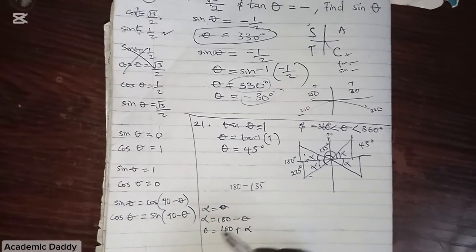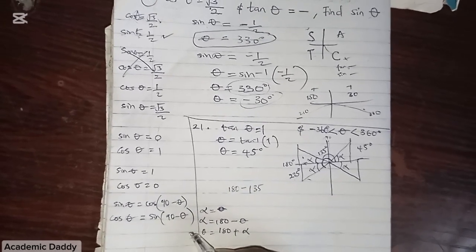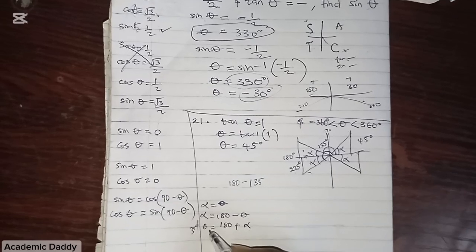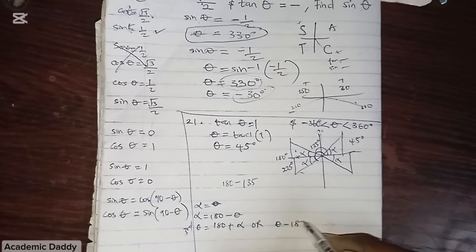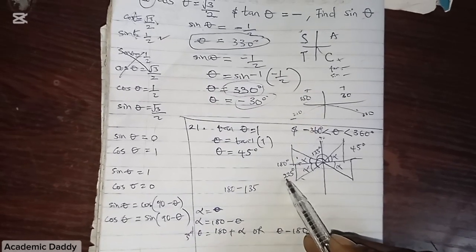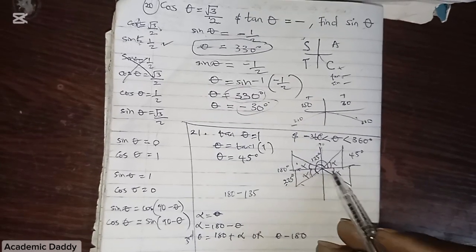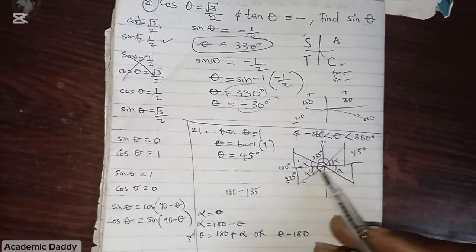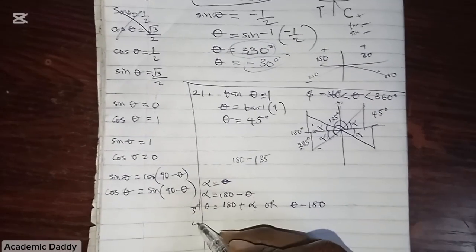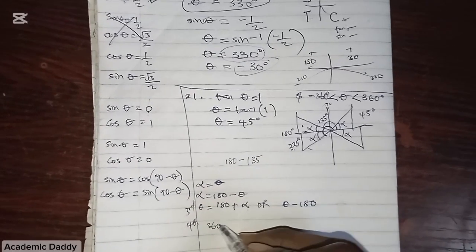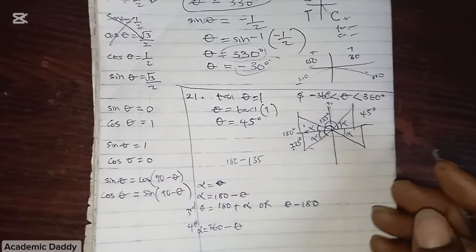Now this is the second quadrant, this is the third quadrant. In the third quadrant, you have theta equals 180 plus alpha, or theta minus 180. That is why if you do 225 minus 180 here, you get that the angle here is 45 degrees. But if you run it from the origin, you are adding. You need to go and check my first video so you understand better. Then the fourth quadrant is going to be 360 minus theta, and alpha equals 360 minus theta.